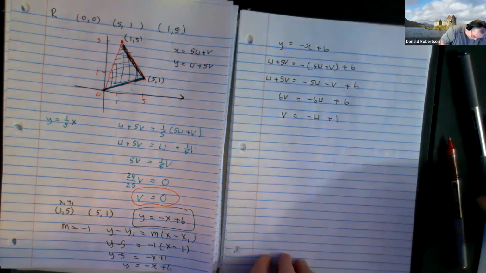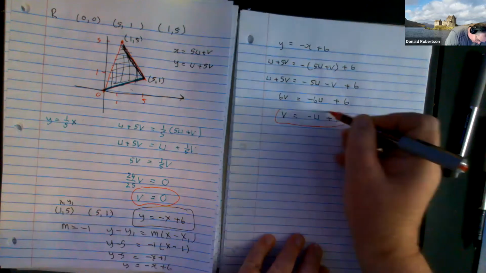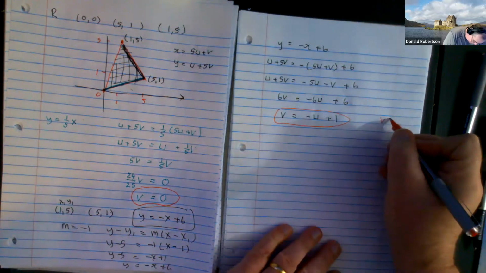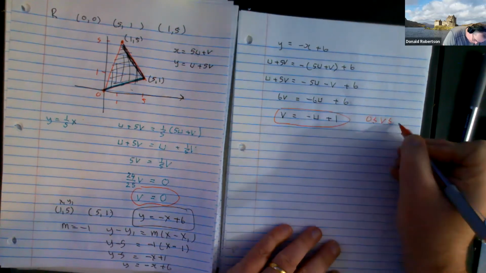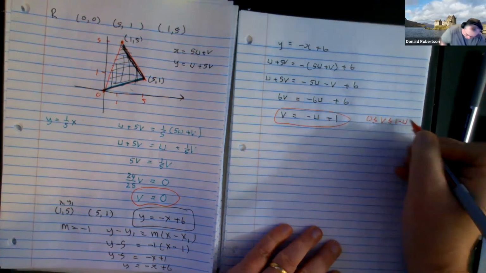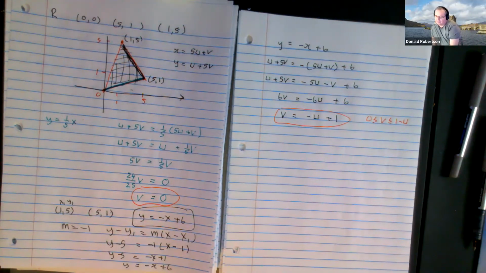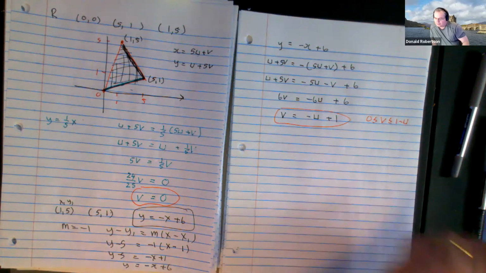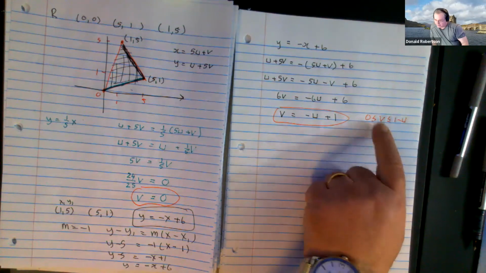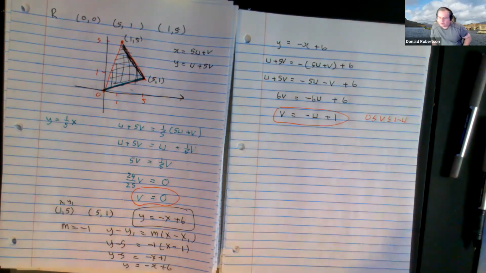Well, guess what? I now have the limits of integration for v. Doesn't v go from 0 to, and I don't like the way that's written, so I'm going to call it 1 minus u. Hey, we're halfway there. Don't we now have the limits of integration for v? And it has to be in terms of u, right, or numbers.